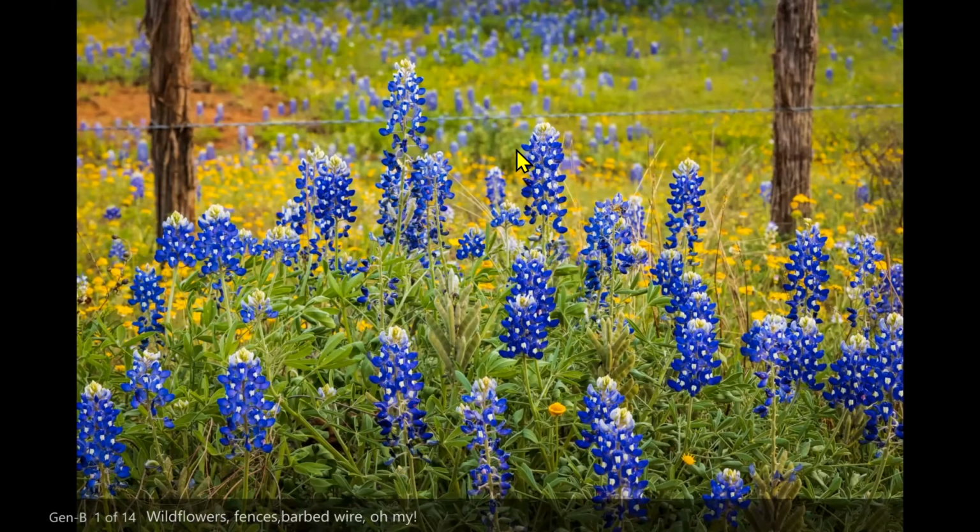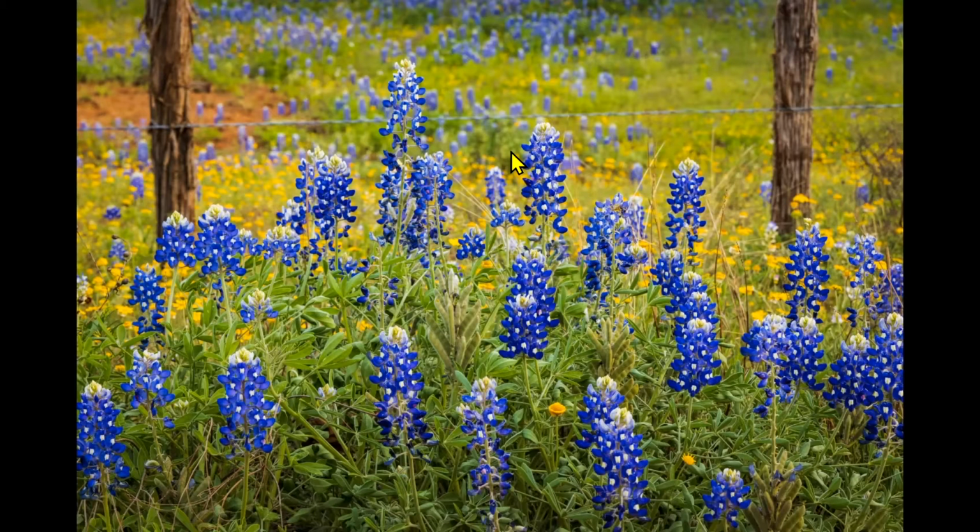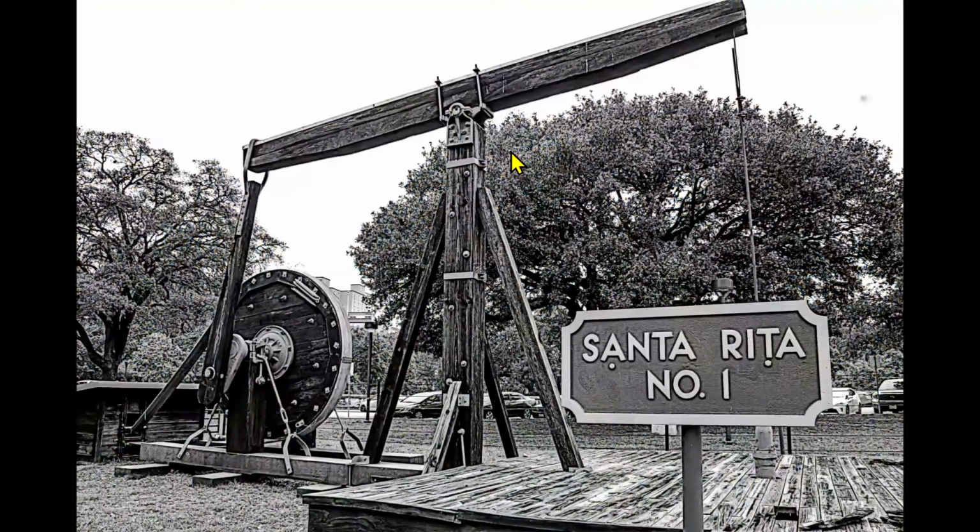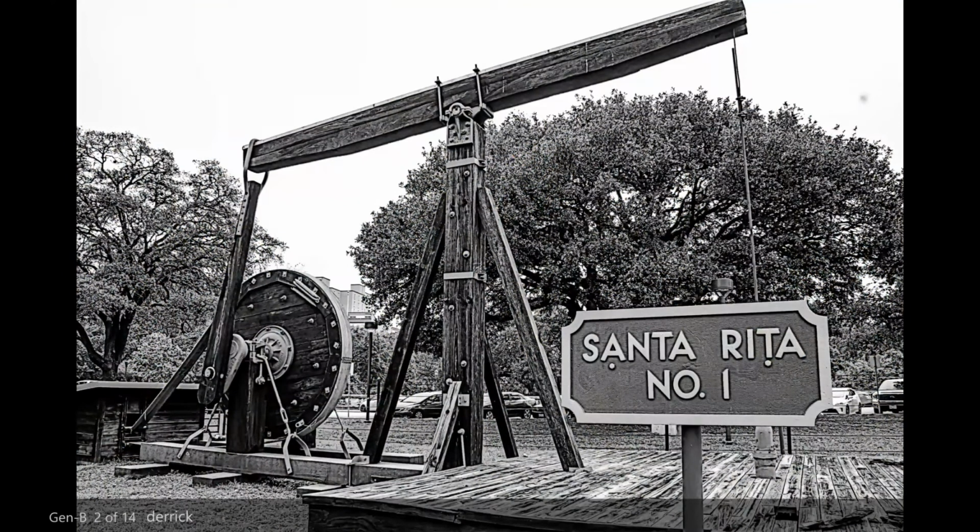Well, I'll read the title. So it's wildflowers, fences, barbed wire. Oh my. Okay. The next. Ed, remember to move the cursor off the image. Gotcha. Thanks. This is Derek, and Mark is going to review this one.